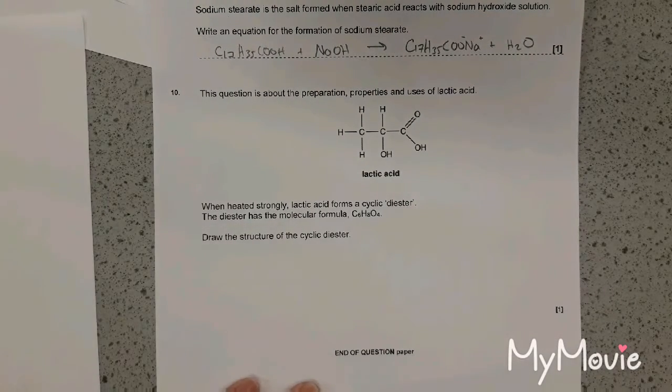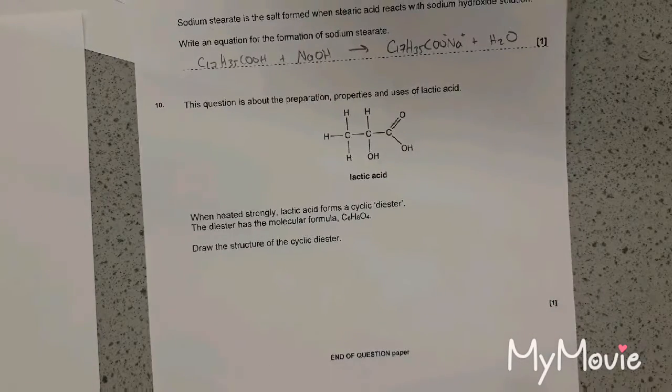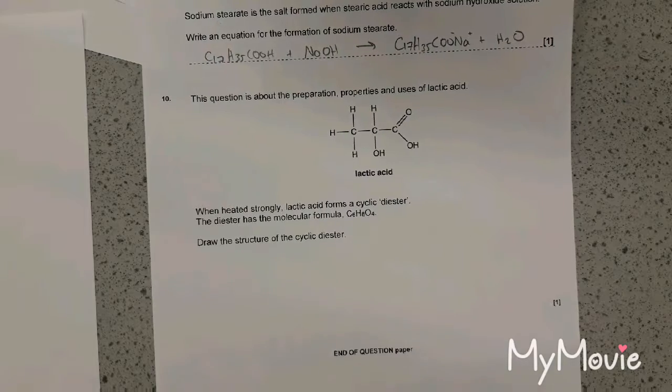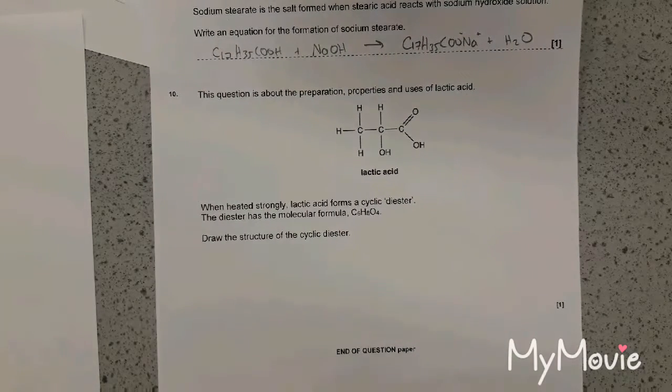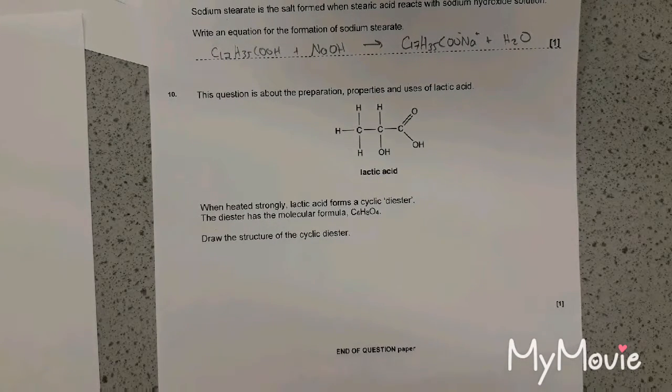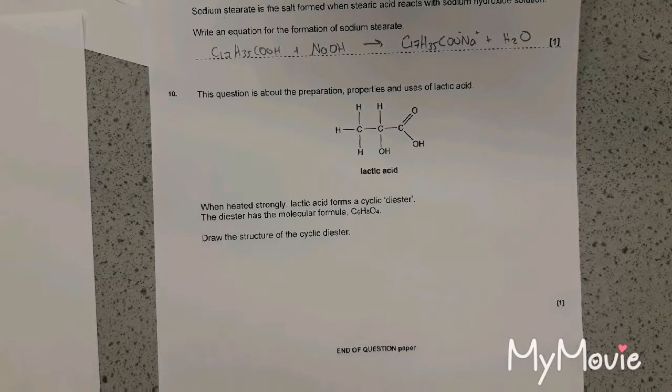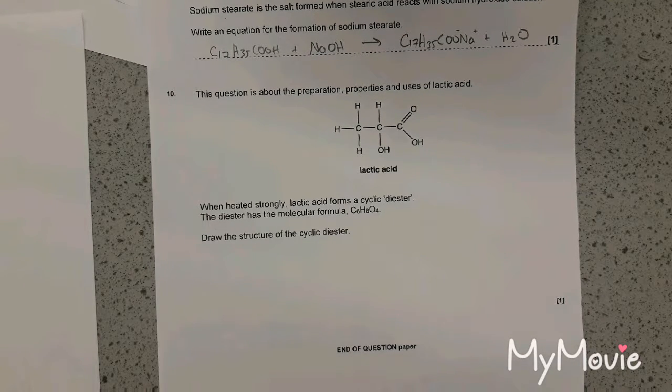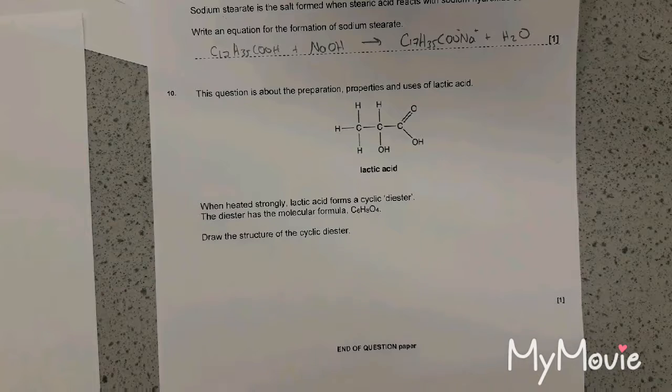Question 10, last one of the pack, and a fiendish little one to finish off. This question is about the preparation, properties and uses of lactic acid. We've got the structure there. When heated strongly, lactic acid forms a cyclic diester. The diester has a molecular formula of C6H8O4. Draw the structure of the cyclic diester.